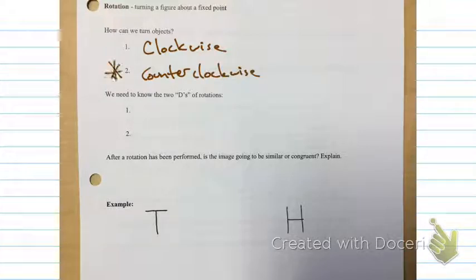Now, usually you're going to see things for some reason rotate counterclockwise. And sometimes instead of the names, you'll see clockwise as a positive rotation and counterclockwise as a negative rotation. We're pretty much usually going to use the words for this. Okay. The two D's of rotations are the number of degrees and the direction, being clockwise or counterclockwise.